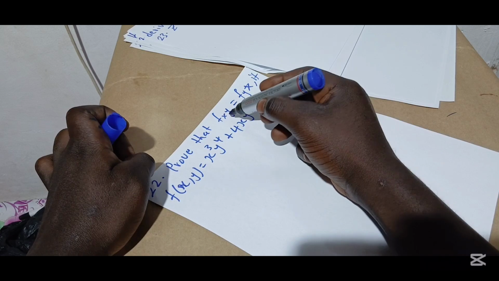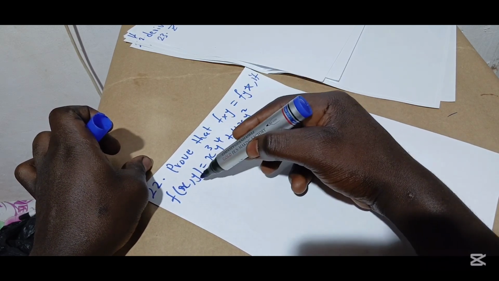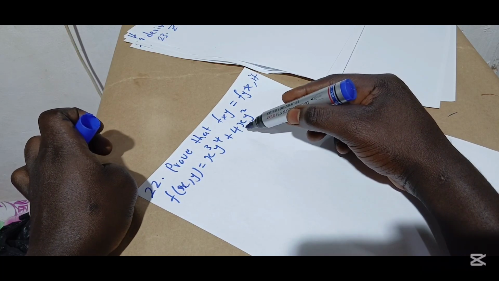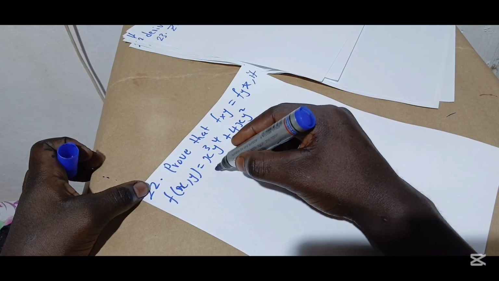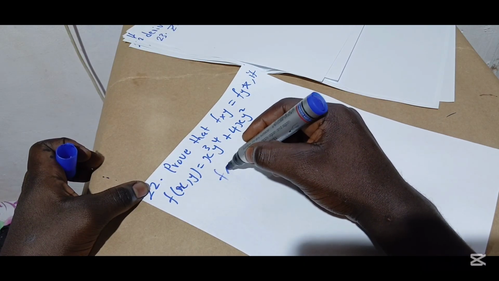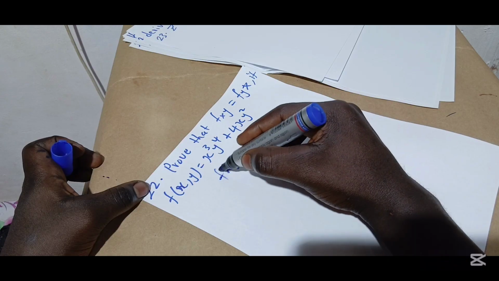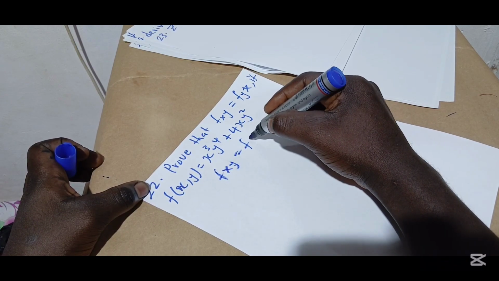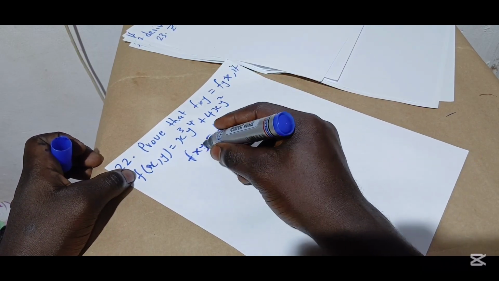Prove that fxy equals fyx if f of x and y equals x cubed y to the power 4, plus 4x y to the power 2. So first, we have to prove that if we find the partial derivative of f with respect to x followed by y, it equals the partial derivative of f with respect to y followed by x. So now let's find fxy.